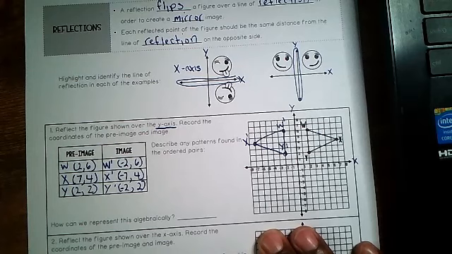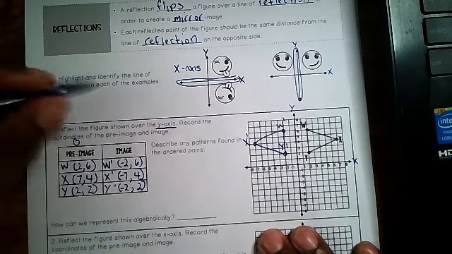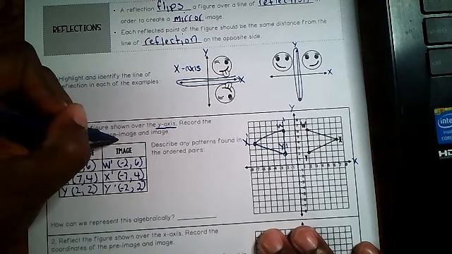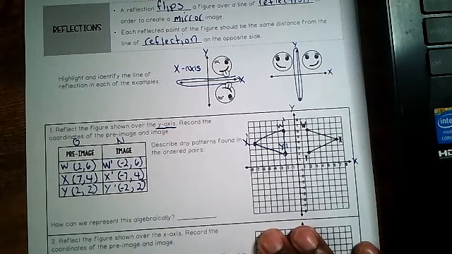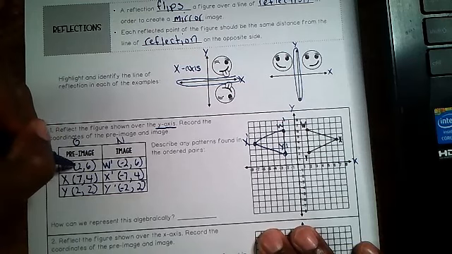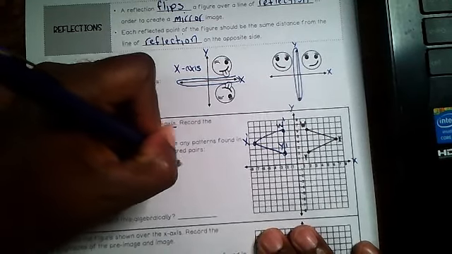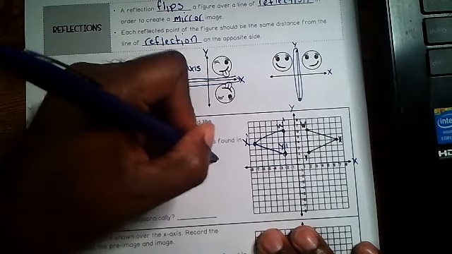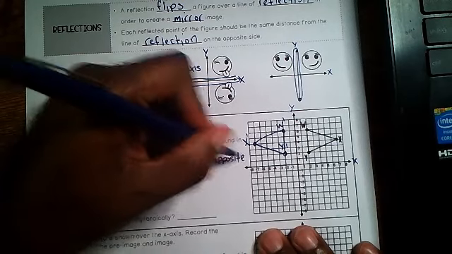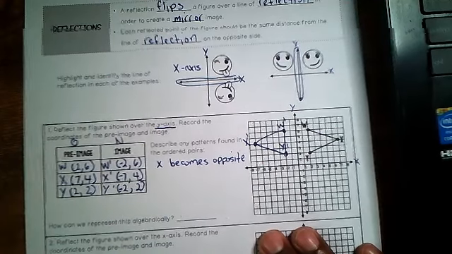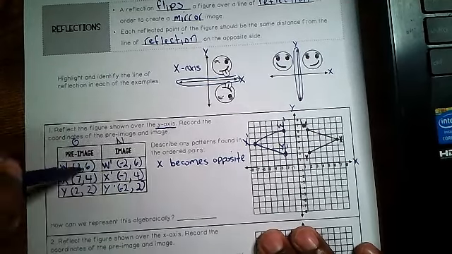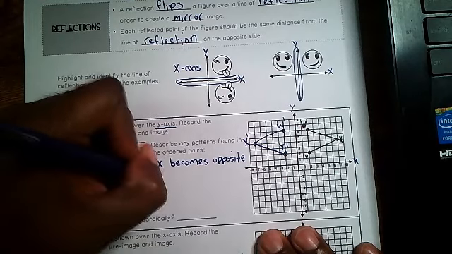So now that we have our points, we need to look at what is happening from our pre-image, which is our original. I'm going to label that O, and to our image, which is our new. Okay? So what happens from original to new? Well, what happens to my X value? If I look at W, my X value went from 2 to negative 2, which we would say X becomes opposite. And then if we look at our Y values we notice from 6 to 6 it stays the same. So our Y value stays the same.